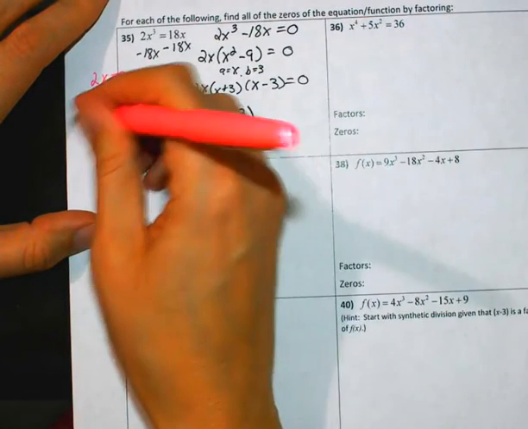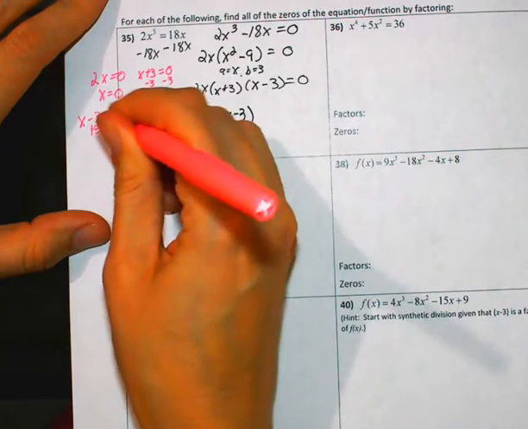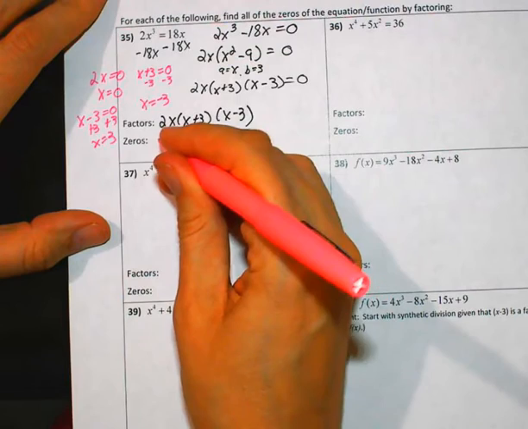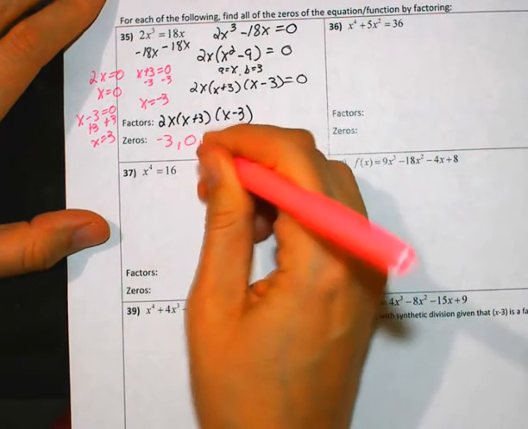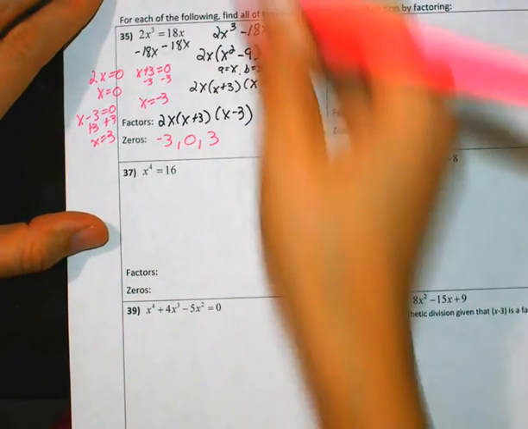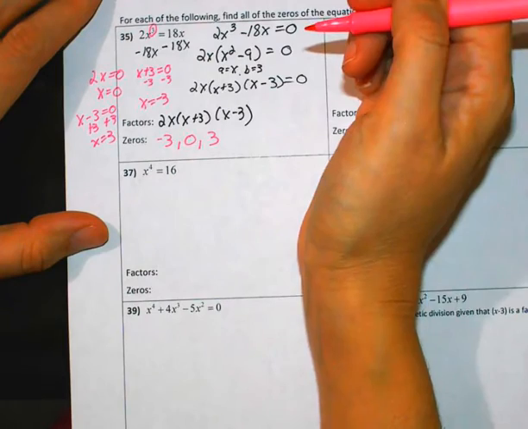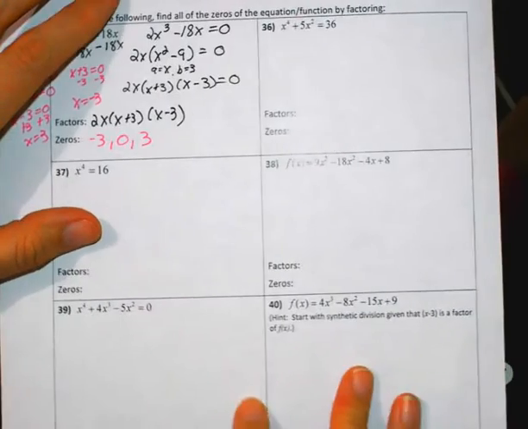And then x minus 3 equals 0, so plus 3, so x equals 3. So my zeros are negative 3, 0, and 3. And we know that that's correct because I should have 3 solutions because the degree is 3, so negative 3, 0, and 3. All right, let's look at the next one.